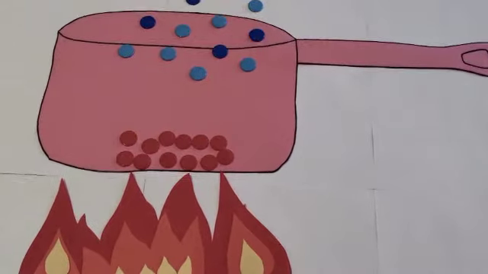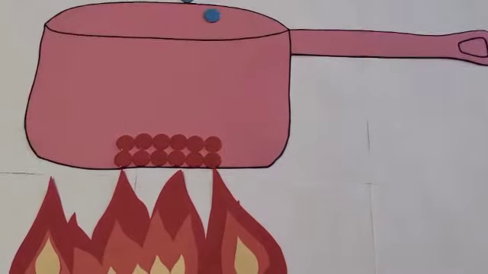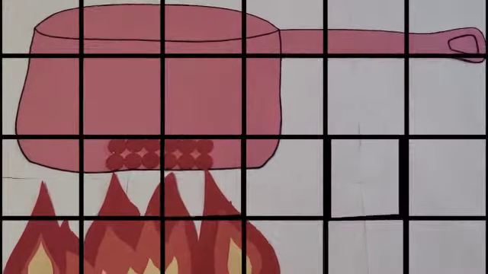As the water leaves the saucepan through evaporation, the salt particles are able to find each other again. We can see here as they slowly attract to one another, they lock together again to form a solid.